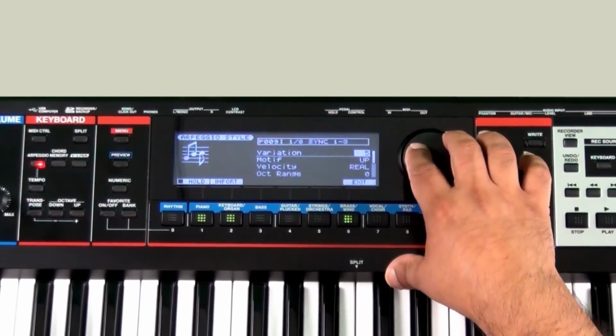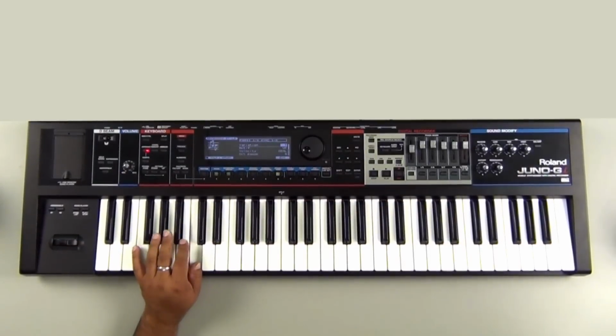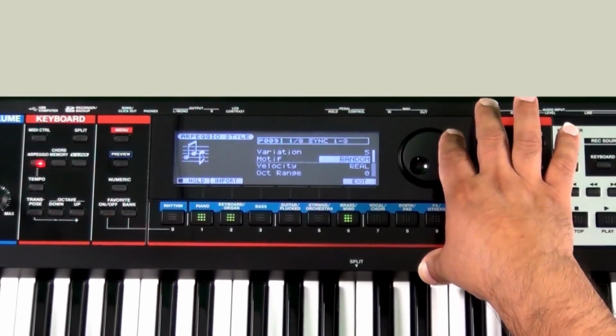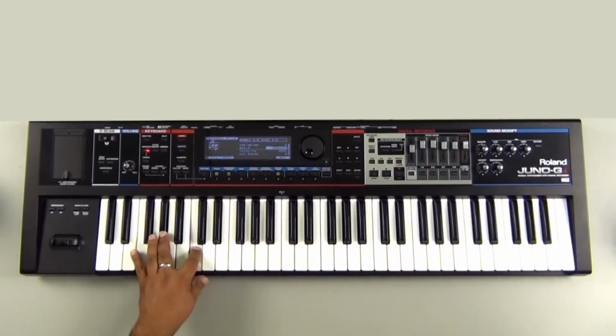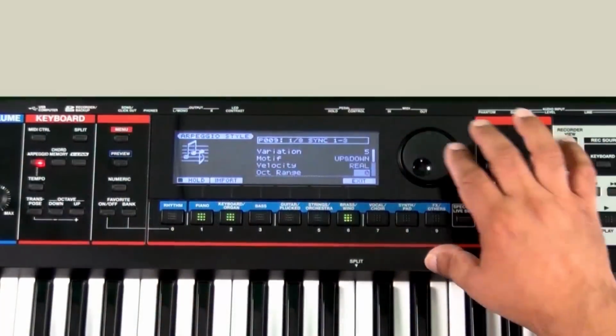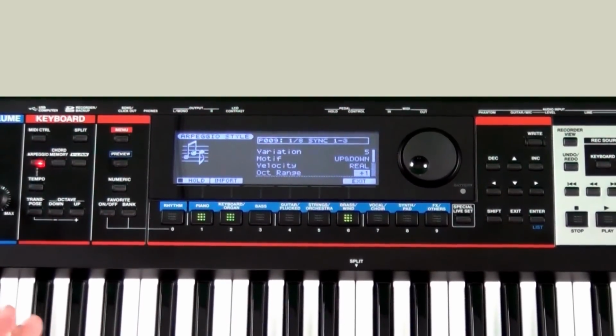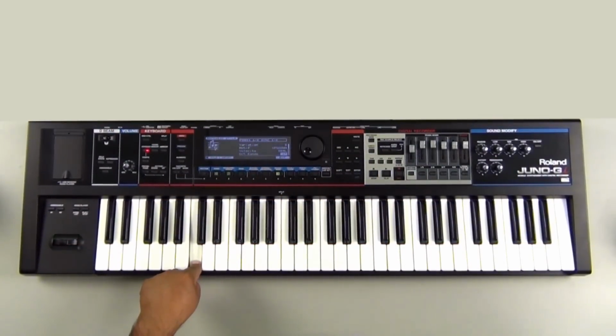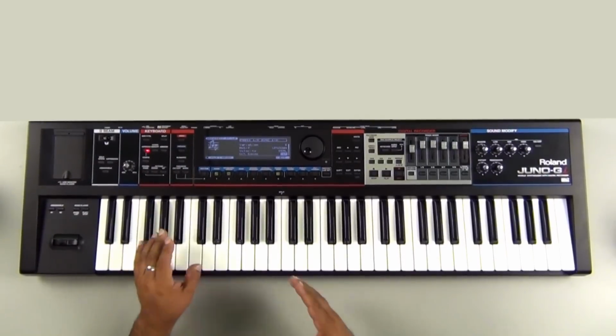Let's go ahead and try another variation in here. Let's change how the motif plays. So maybe an up and down. So that's cool. Let's change that octave range. So now, rather than just staying in the same stagnant spot, it'll move around the keyboard a little bit on its own. So let's go ahead and try this one now. You can hear it kind of jump in octaves.